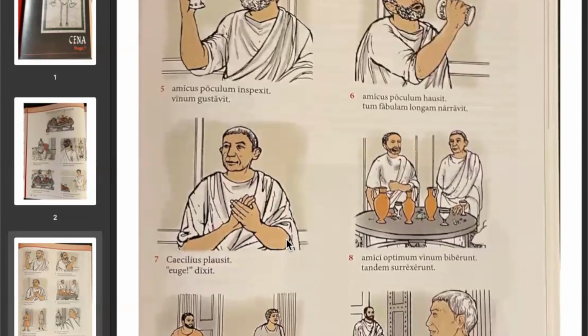Things like Christmas dinner, Thanksgiving dinner, these kinds of things that we do still in the Western world, where we come together and we celebrate a specific event through eating together with our families, is very much in Roman culture.